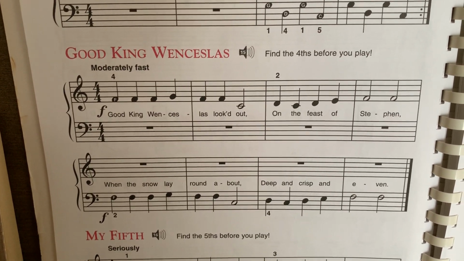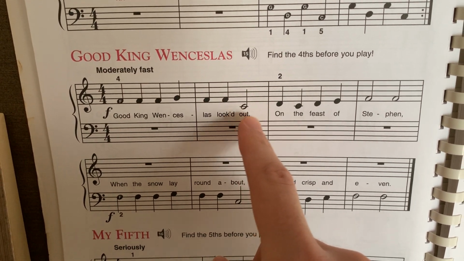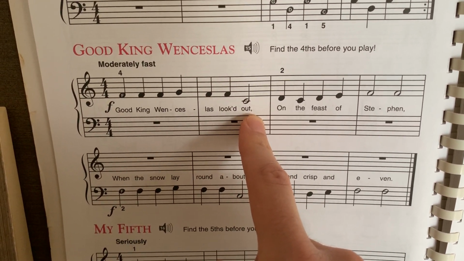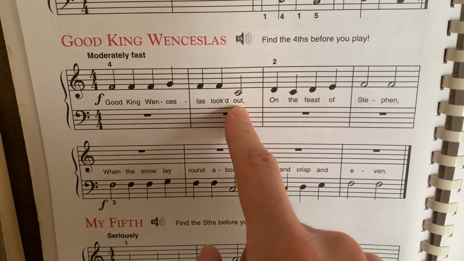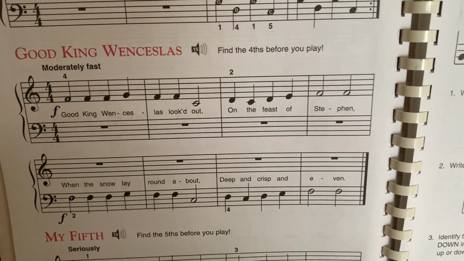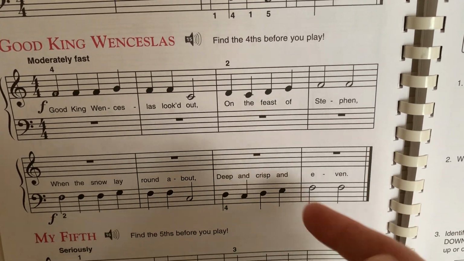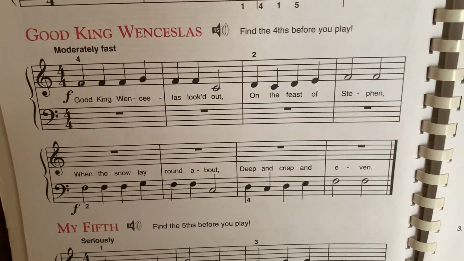So for example, looking at measure number 2 in system 1, we have 2 quarters and a half note. The half note is equivalent to 2 quarters. So altogether, that's 1, 2, 3, 4 quarters. And then over here in measure 4, we have 2 half notes, and each half note is equivalent to 2 quarters, so that's 2 plus 2, that's 4 quarters altogether. And then the same thing, of course, in system number 2.